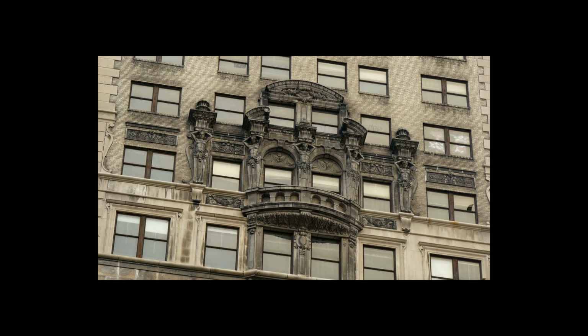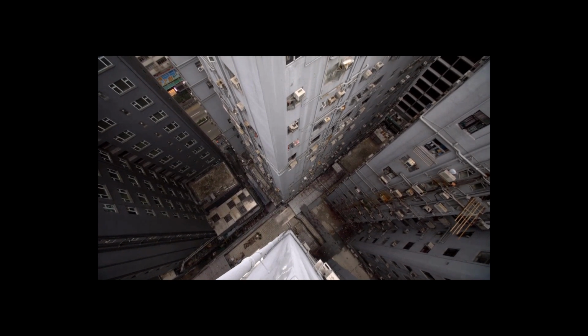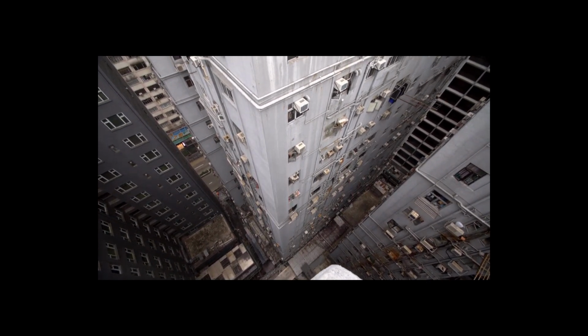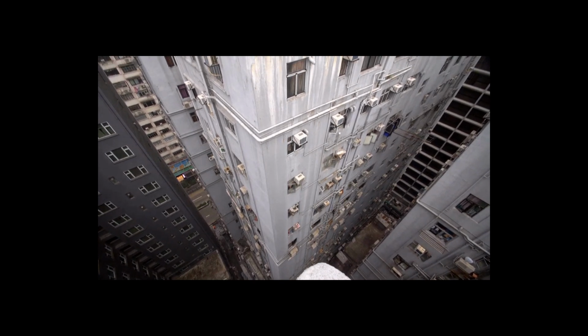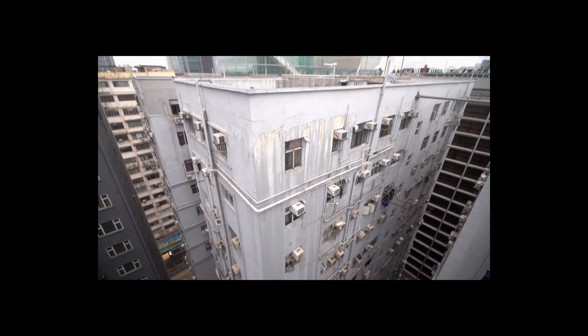The 19th century marked a period of massive industrialization and urbanization in New York City. The city's population surged, and the demand for office space, housing, and infrastructure grew exponentially. The architectural response to these challenges would change the city's skyline forever.